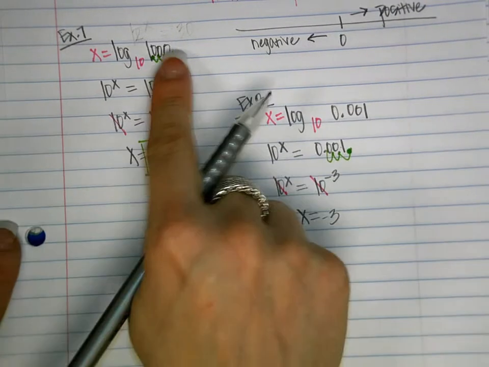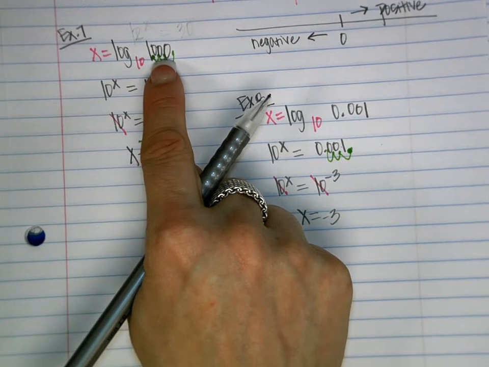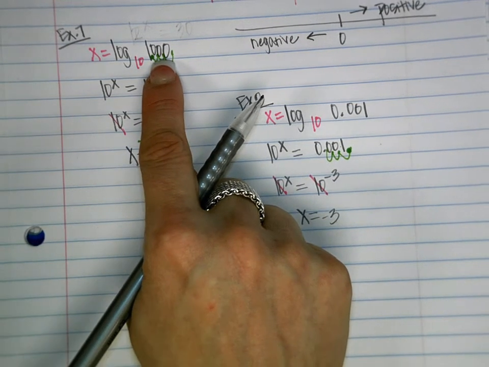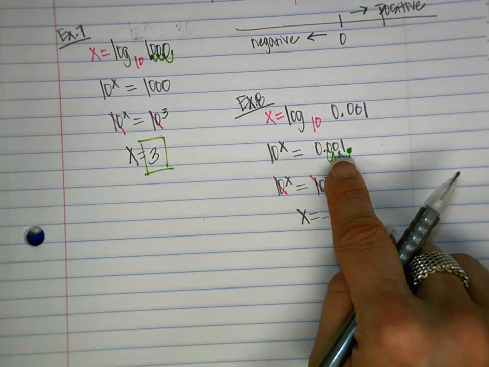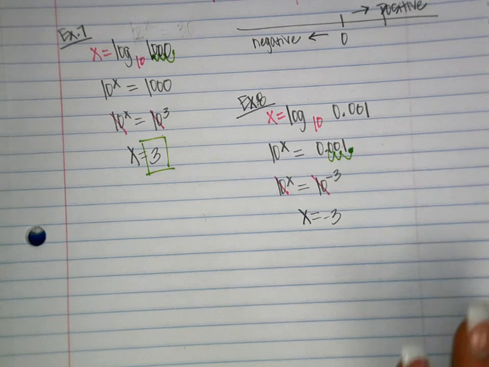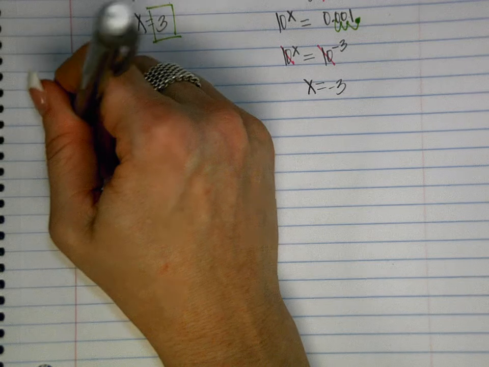If that helps you, that's great. Or you can just remember that big numbers have positive exponents on 10. Tiny, tiny numbers are going to be 10 to the negative exponent. Either way, you remember that is totally fine. Okay, 2 more and then we'll be done.